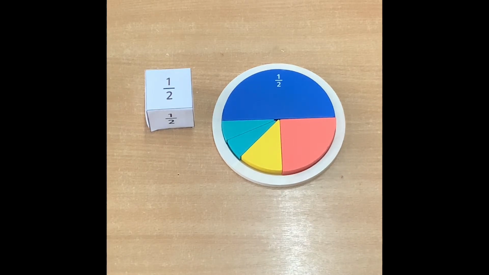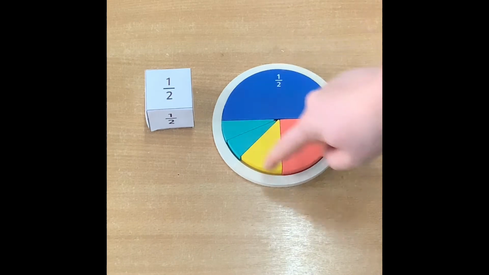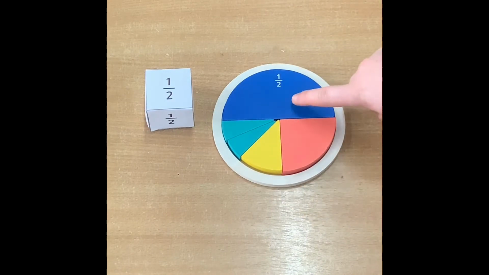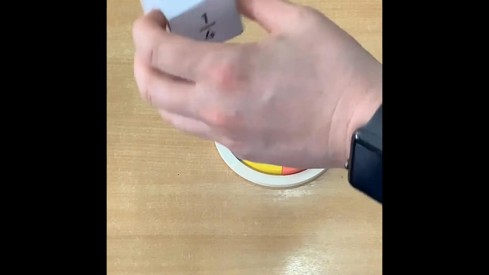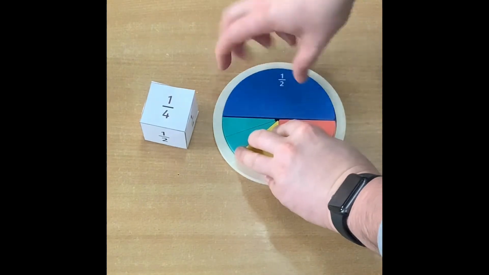So we see here we've got a whole disc, a whole circle, split into a blue part and a non-blue part. The blue part is half, because that is one part of the two parts that we have. Okay, so that is our half. And our other fraction that we're going to be looking at is a quarter.